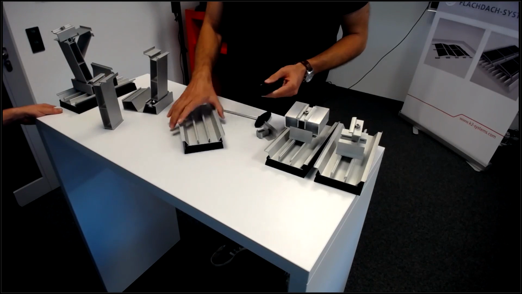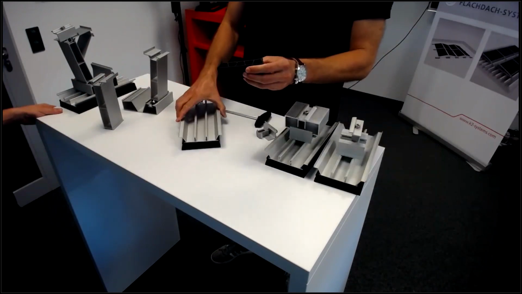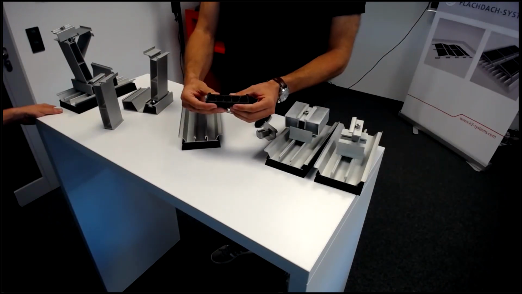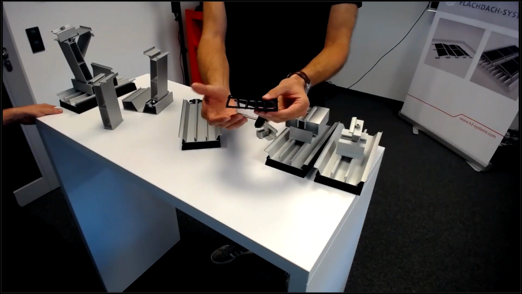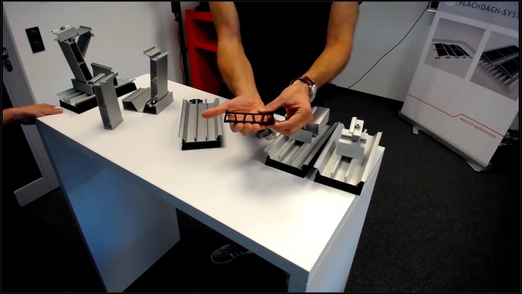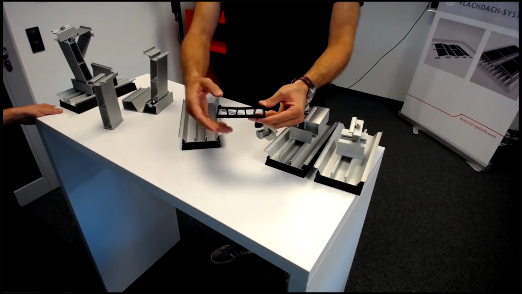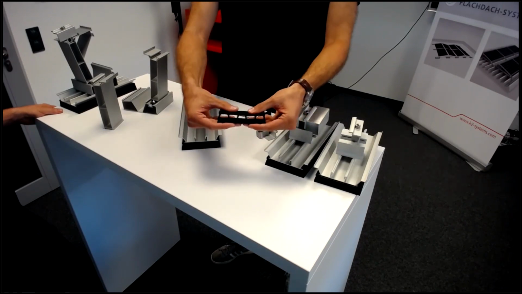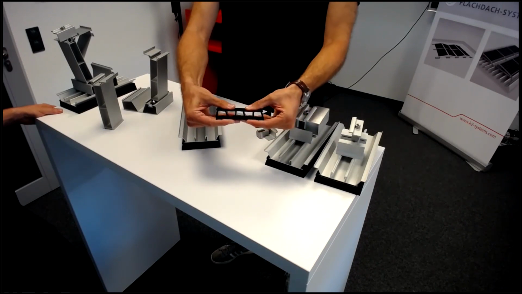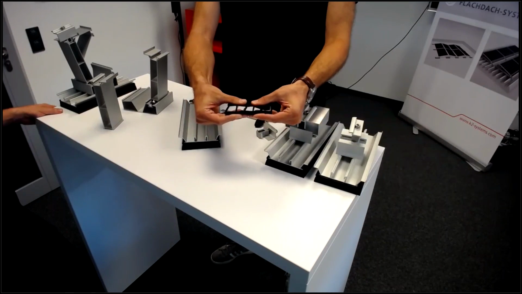This is the original size. This one is just a small part to show how it works. You can see here this side is facing the roof and this side is facing our whole structure, and you can see how the movement here can be compensated so that no forces are going into the roof.